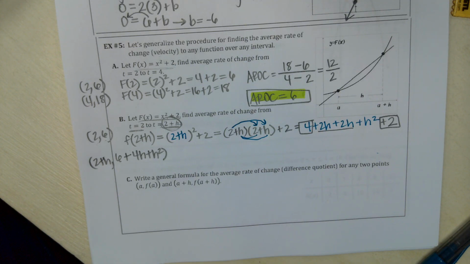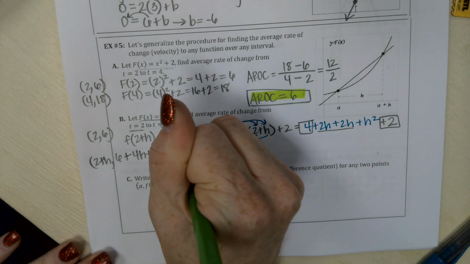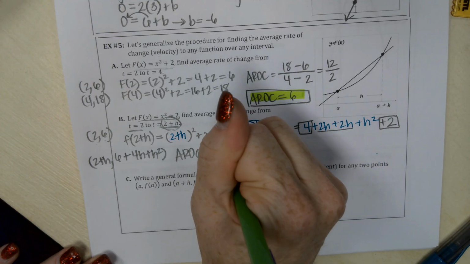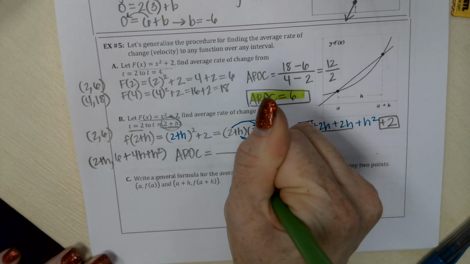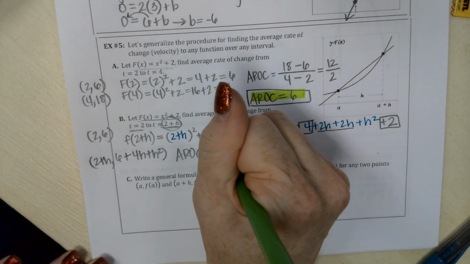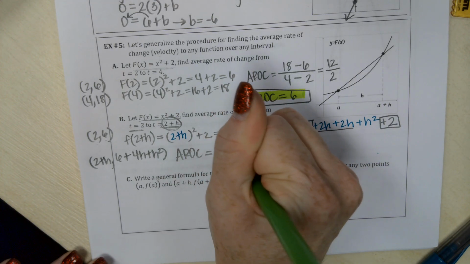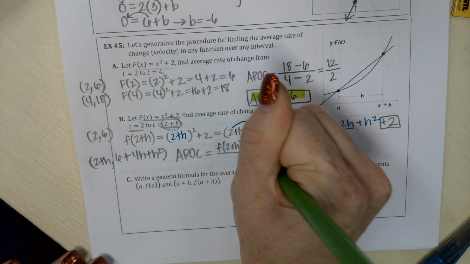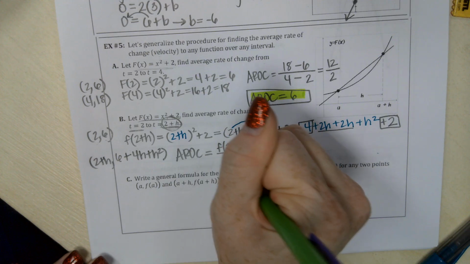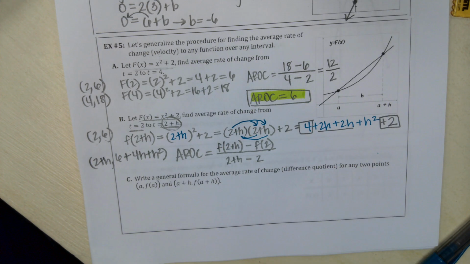You're not going to do h squared and then 4h instead? You can put it in standard form, but I'll fix that in a little bit. Okay? Now, when I calculate my average rate of change, I'm asking to generalize what's happening. Please remember, when I'm finding the slope, or finding the average rate of change, you're finding the slope. So right here, I am finding f of 2 plus h minus f of 2 over the difference of the inputs.